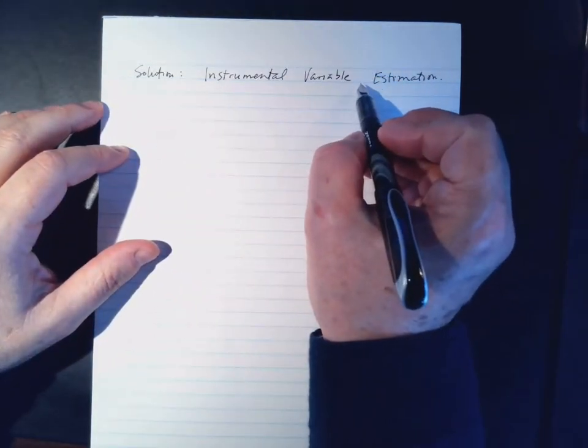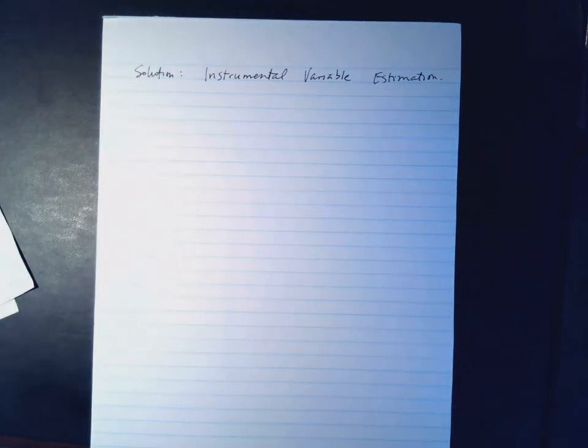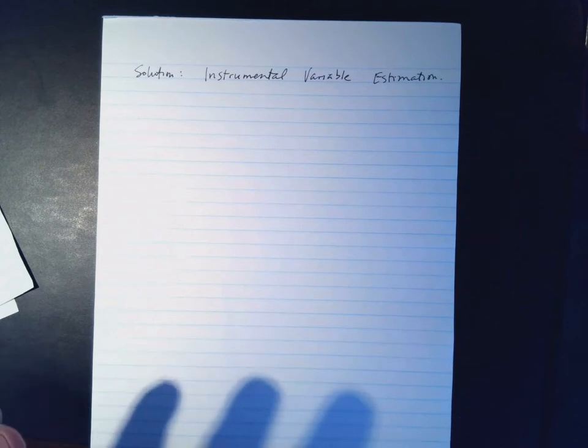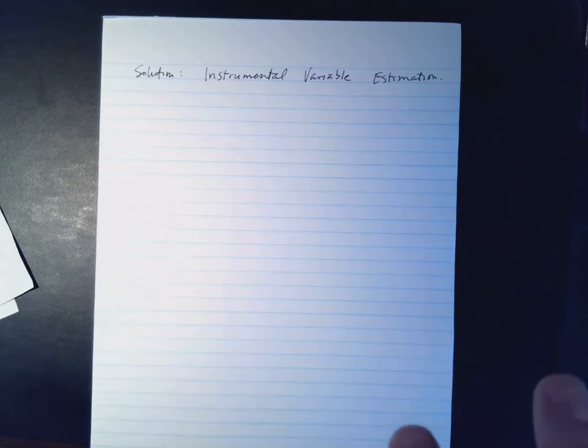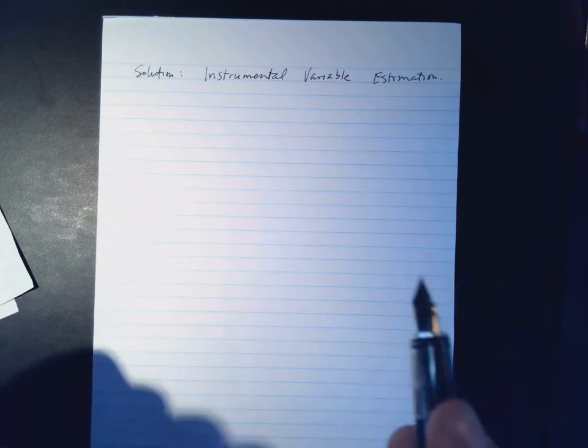Instrumental variable estimation. What it means is we have to go outside the sample and get some information outside the sample that's going to provide an anchor for our x variable.